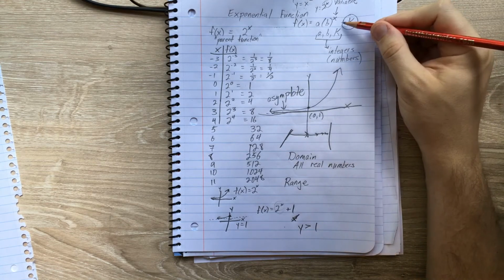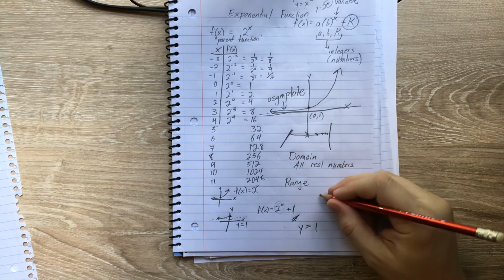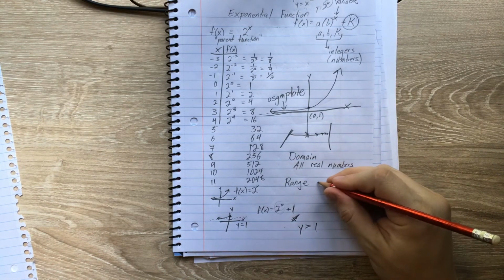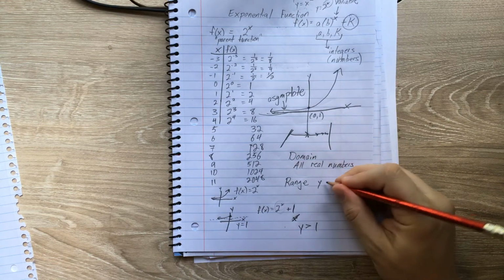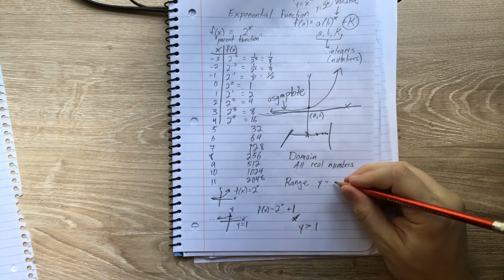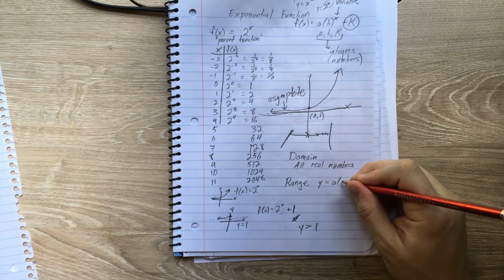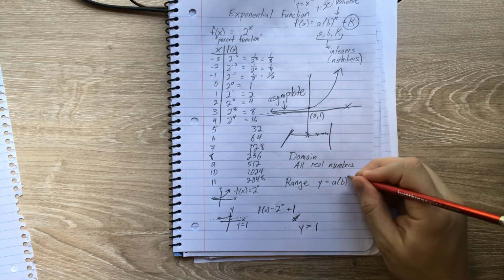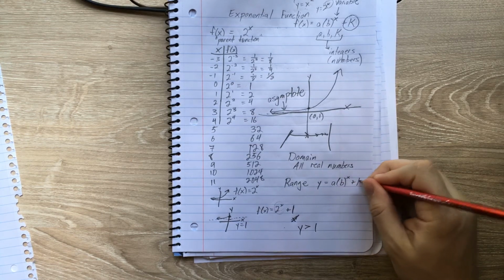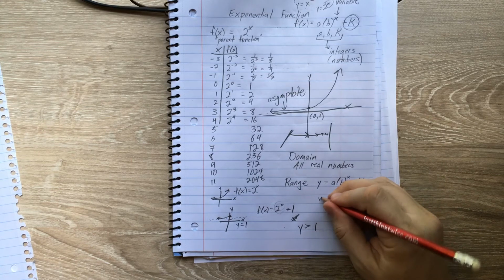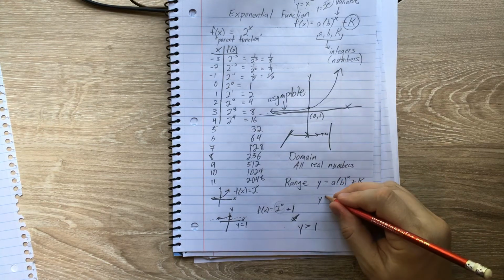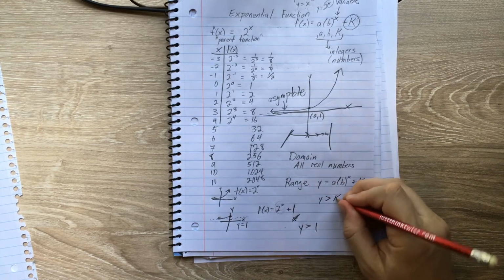So what you're looking at here is essentially that letter k. When we look at our range, well, if I have y equals, I'll just put the standard form here, a times b raised to the x plus k. Well, y is always going to be greater than k.